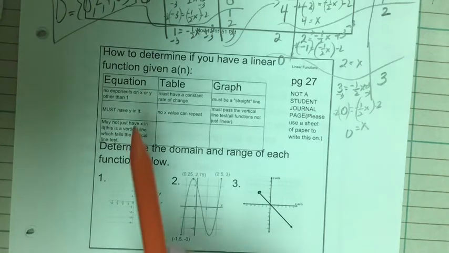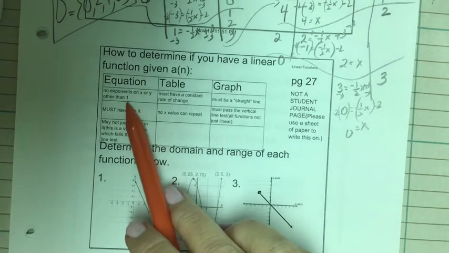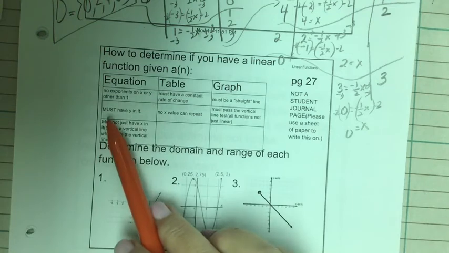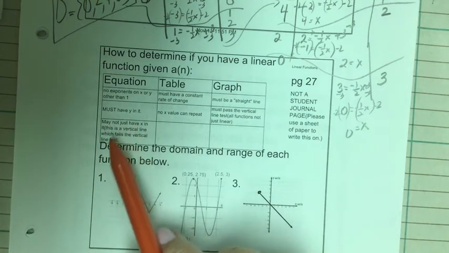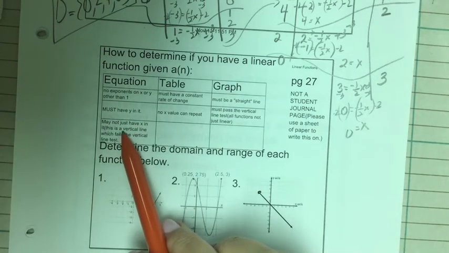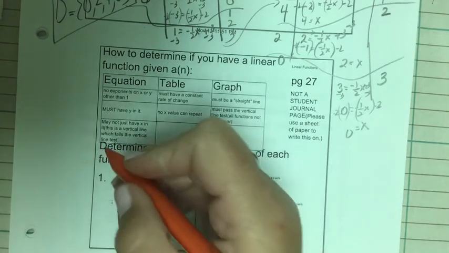If you have an equation, there's no exponents on y other than 1 or x. It must have a y in it to be a function. It can't be x equals. It may not just have an x in it. This is a vertical line, which fails the vertical line test.